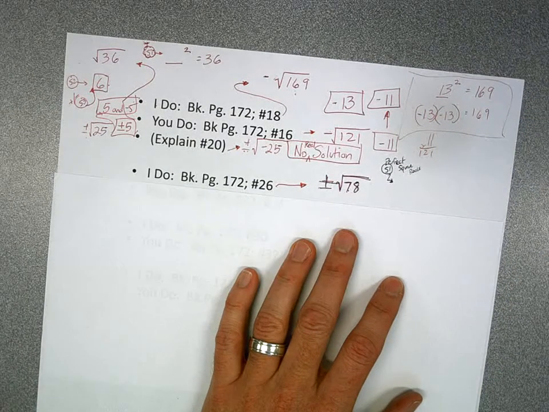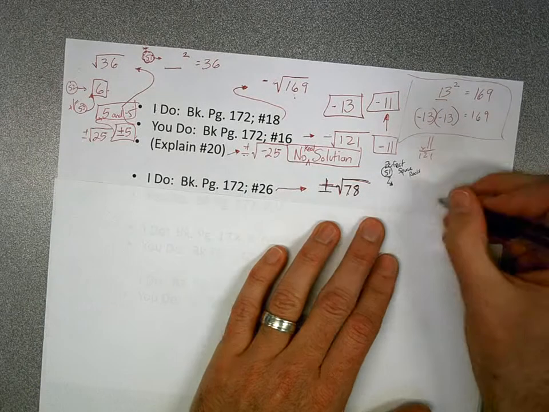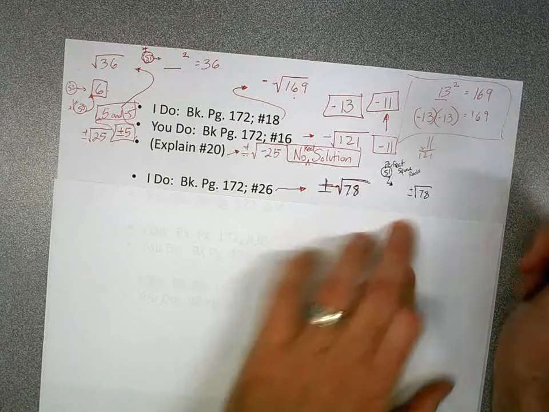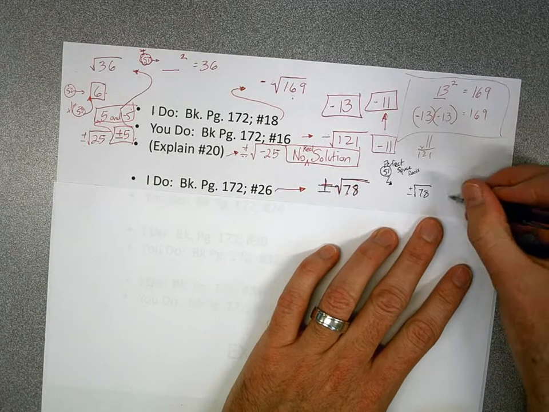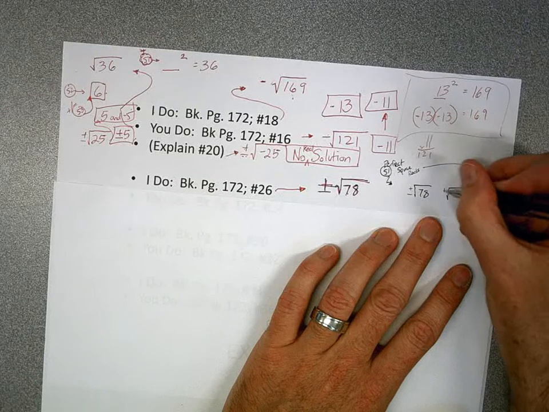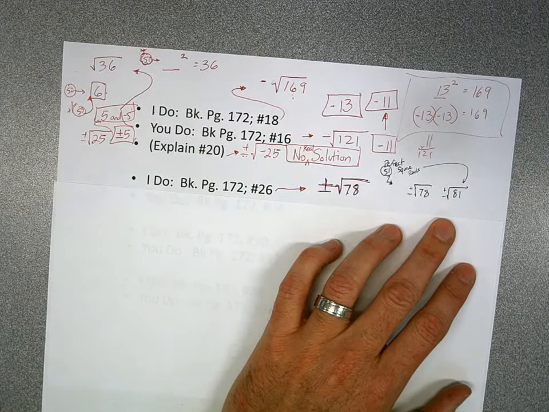I'm thinking 9 times 9. This is a square root of 78. What is 9 times 9? 81. So here's what I'm going to do. I'm going to put positive, negative, square root of 81.